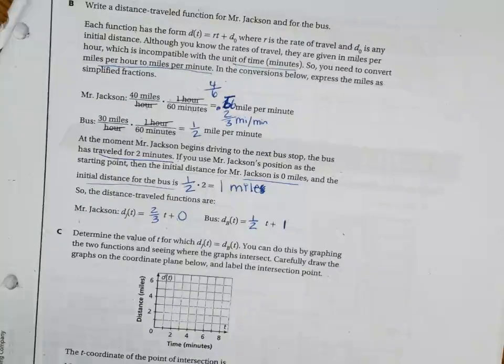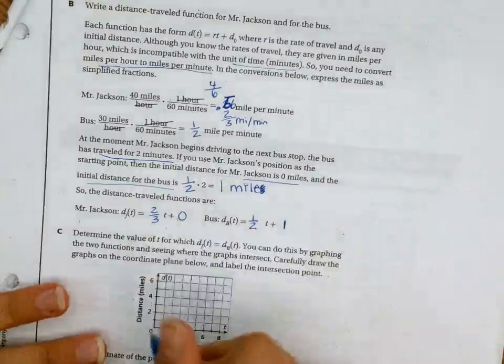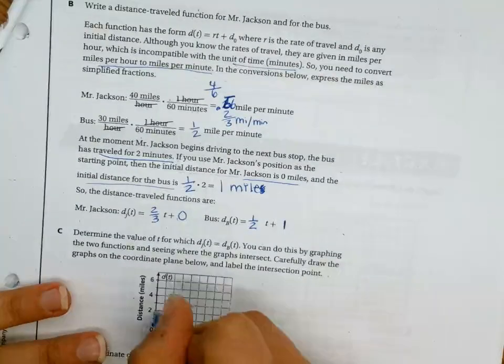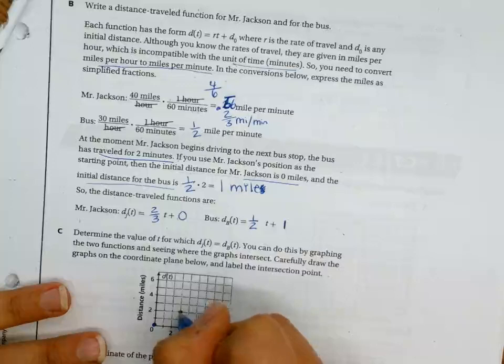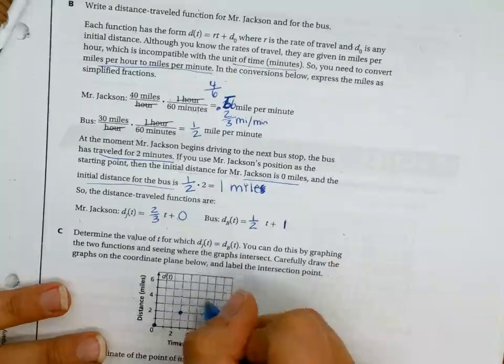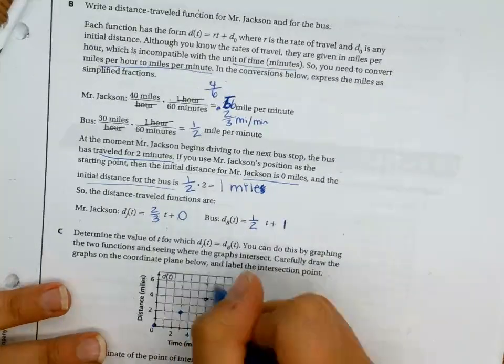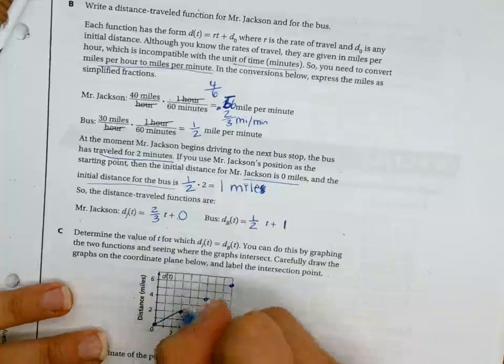Determine the value of t for which D sub J of t equals D sub B of t. So we want to know, where do they intersect? Where do they meet? So we have to graph the two functions to see where they overlap. All right, so he's starting at 0, and he's going up 2 over 1, 2, 3. Up 2 over 1, and so on.